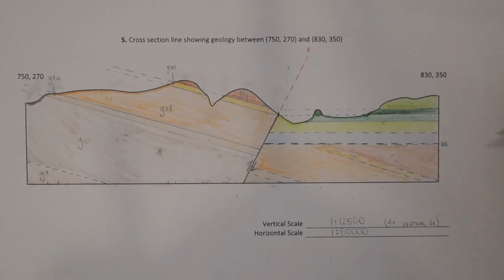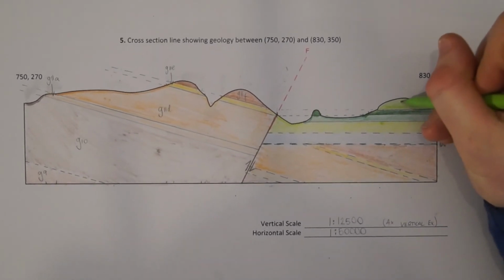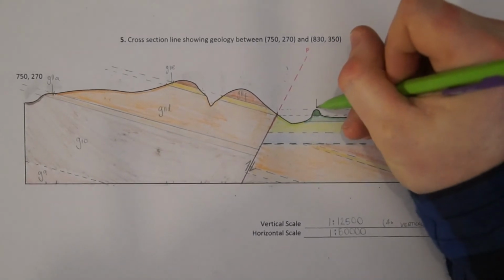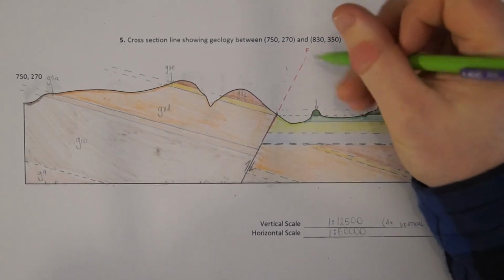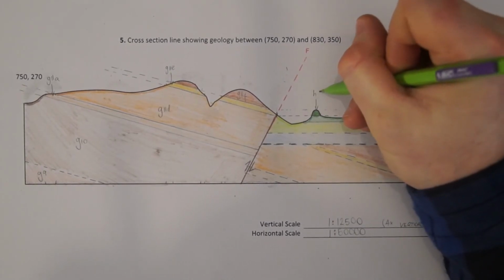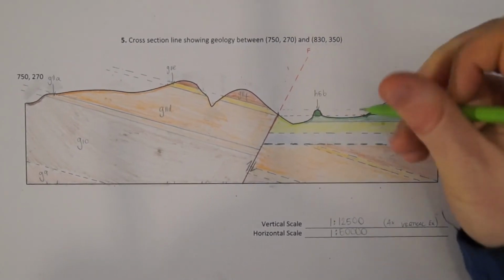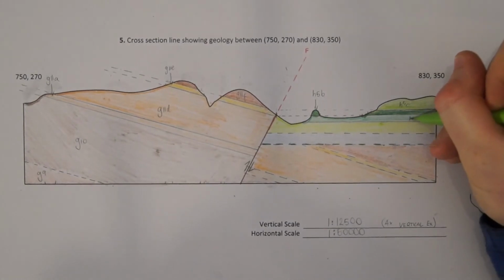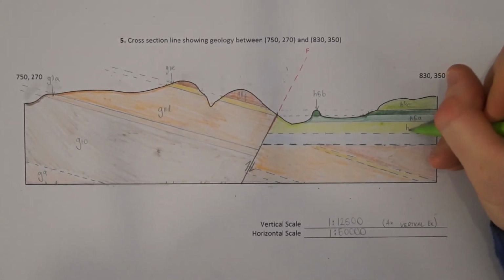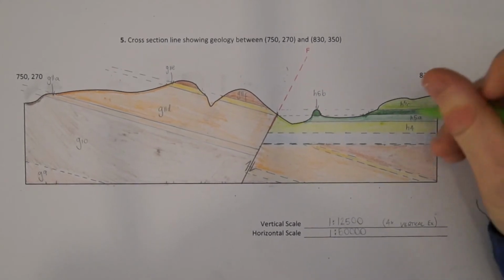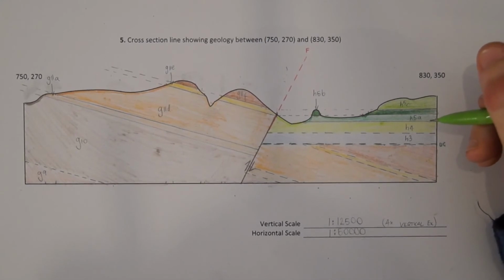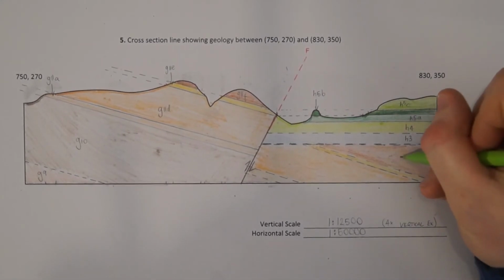Then in our chalk, we're up to H5C. This unit is H5B, and then this unit is H5A. Then we're down to H4, H3 just above the unconformity, and then these rocks.